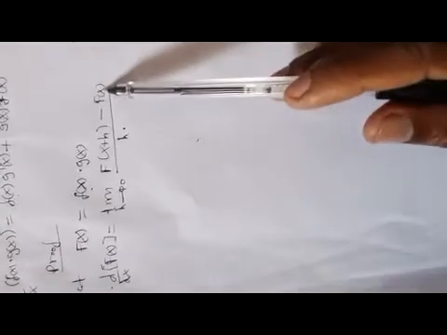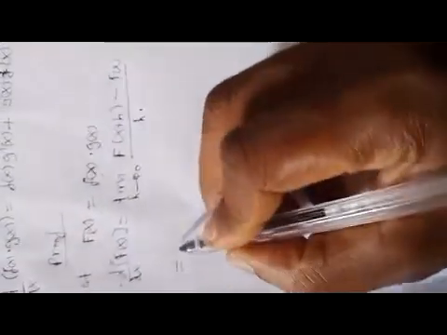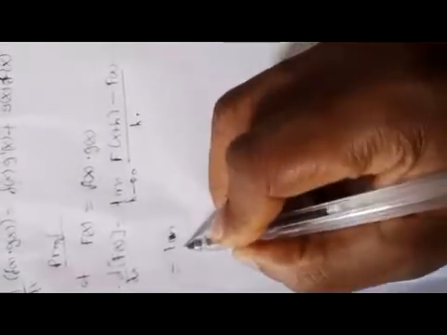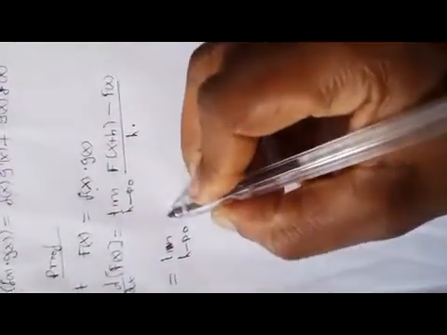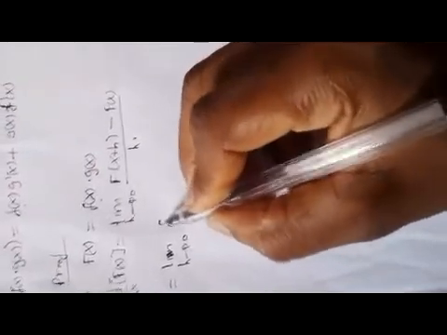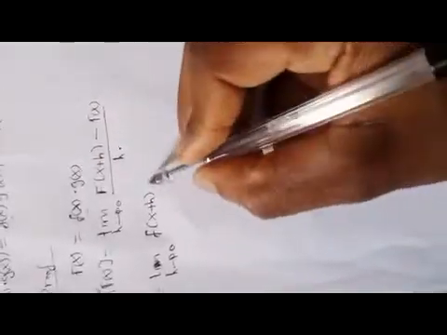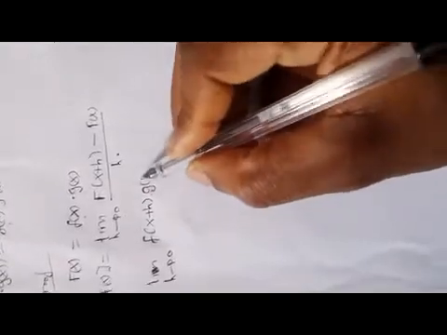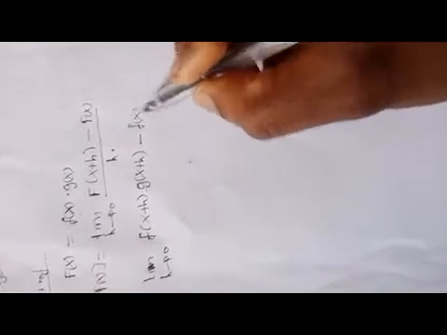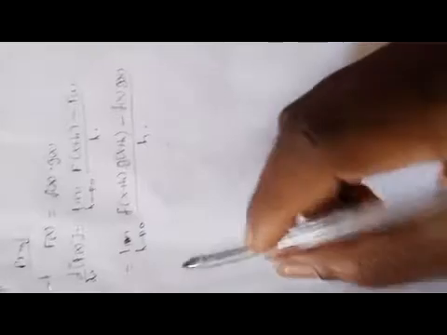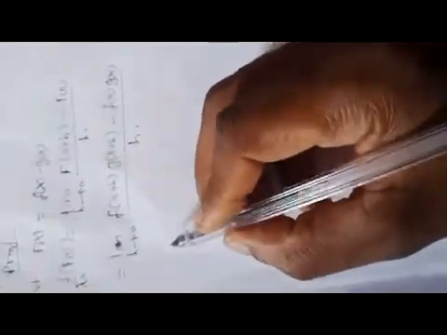So we substitute these values into capital F. It will be the limit as h approaches 0 of f of x plus h times g of x plus h, minus f of x times g of x, all over h.